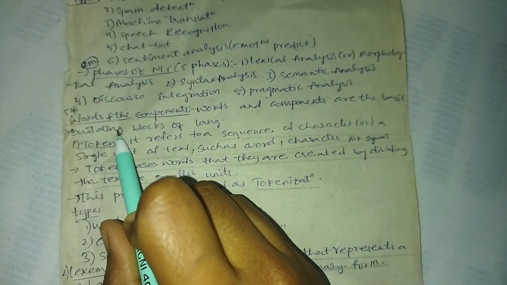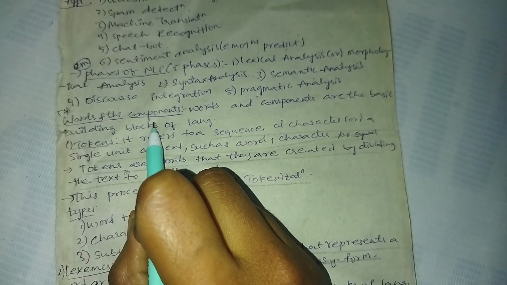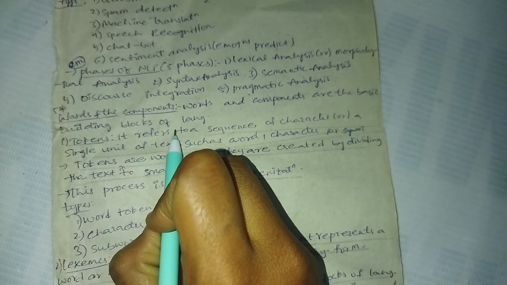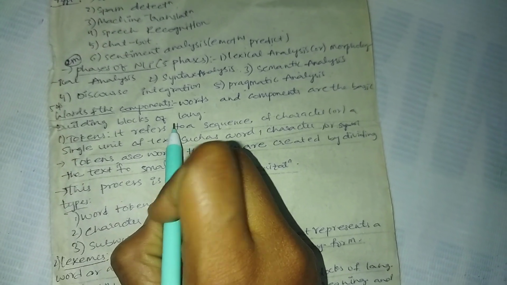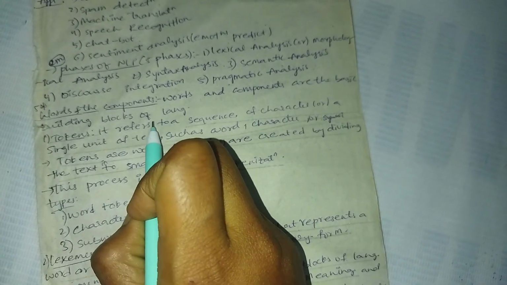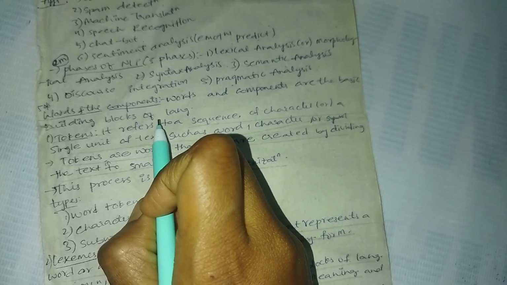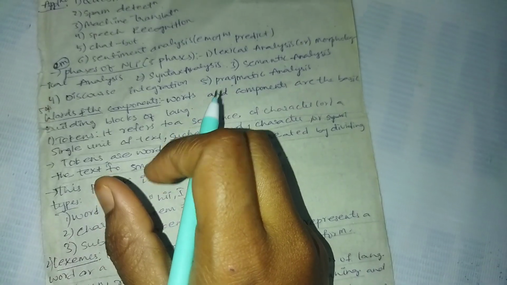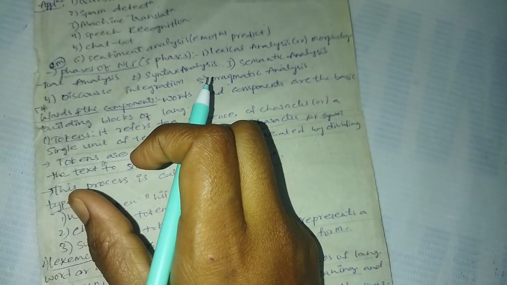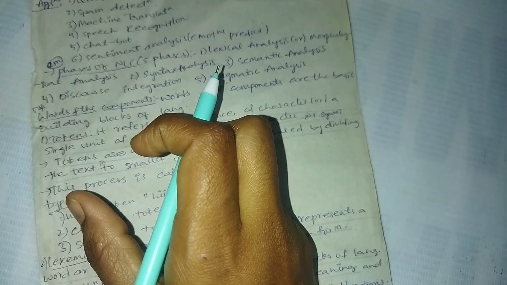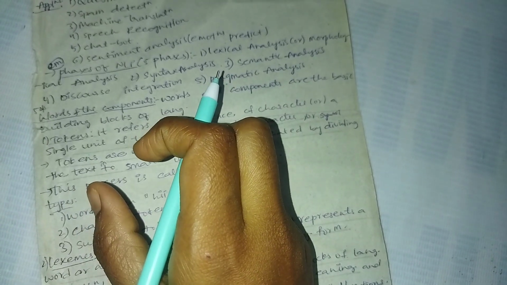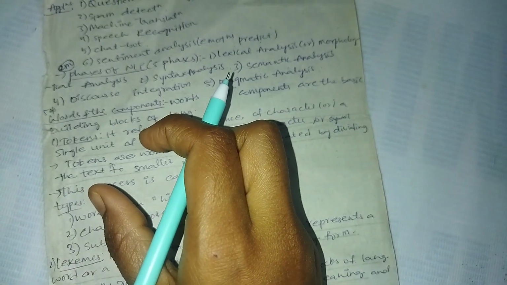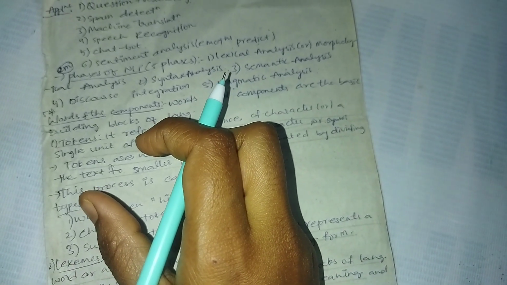Another concept is words and their components. Words and their components are the basic building blocks of language. It is the fundamental unit of language. We use this step for the smallest linguistic entities. Entities are the words we use in the shortest form for forming a sentence, and they should be independent, not dependent on other words. This concept is for the basic building block of language. We use this step for structuring the words.